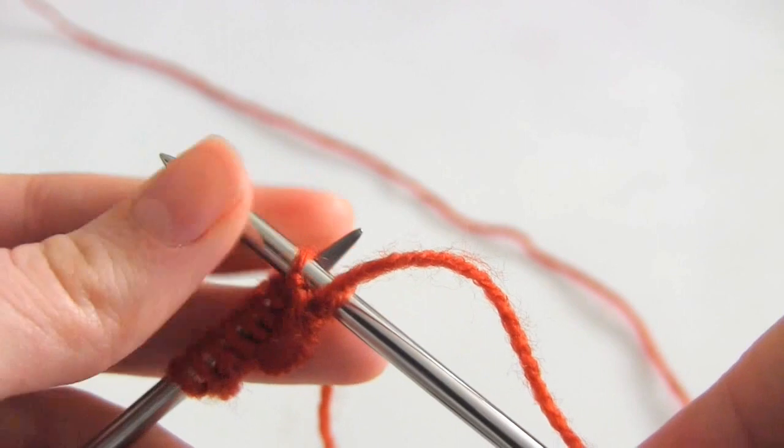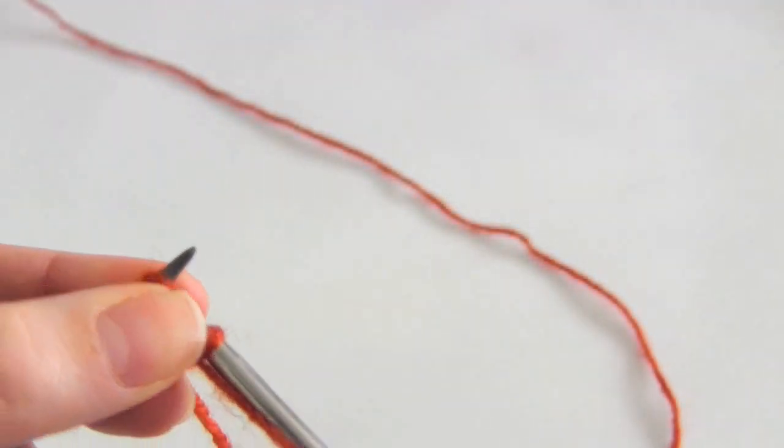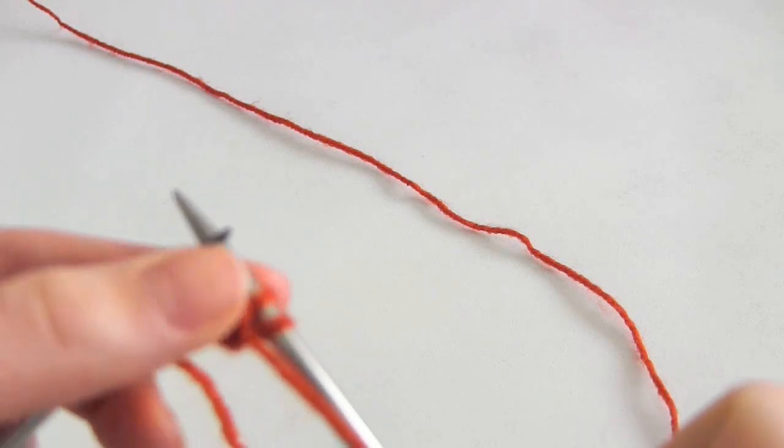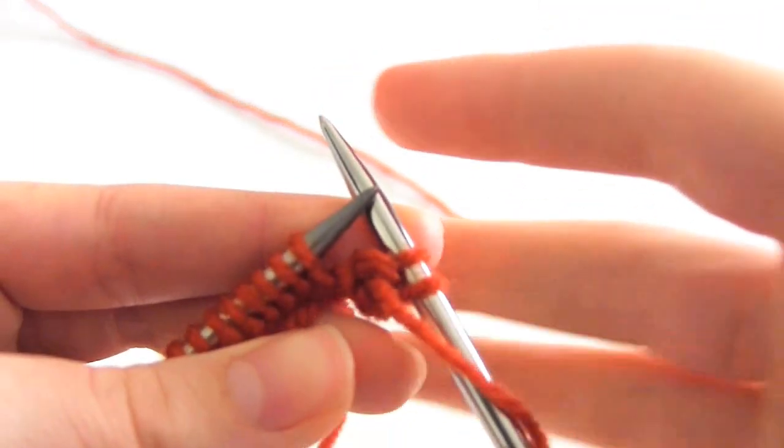So you do a knit stitch first, with the yarn at the back, you bring the yarn forward through the needles, and then you do a purl stitch. And you simply repeat this alternating pattern of knit stitch and purl stitch for the entire row.